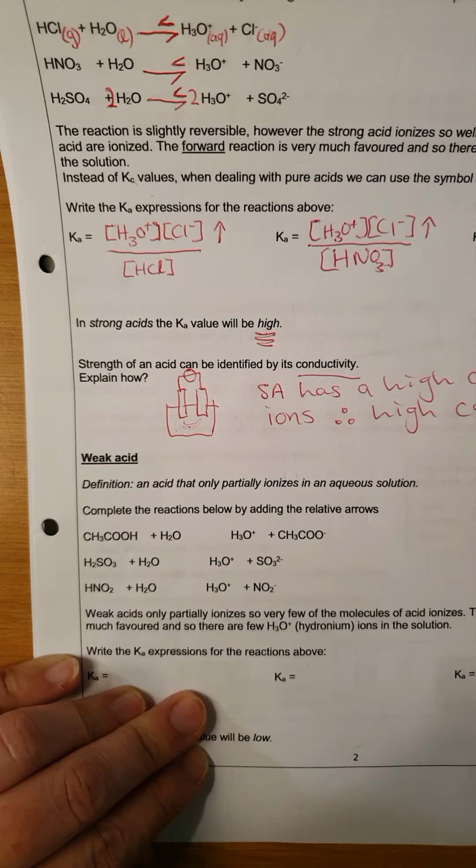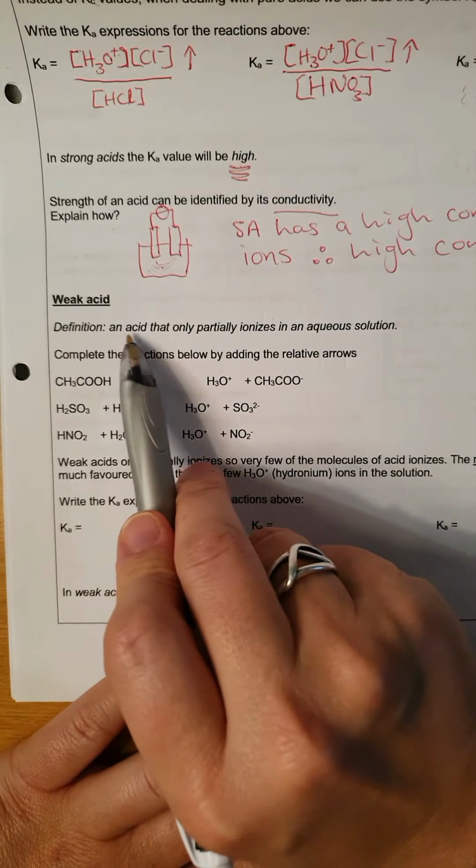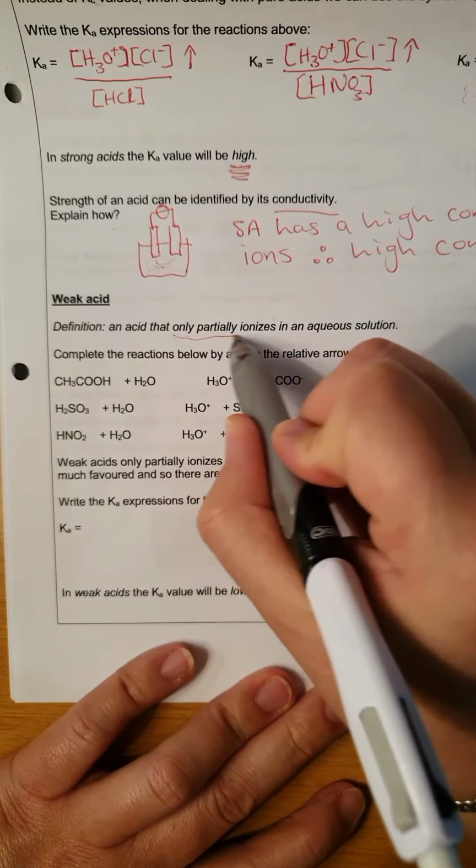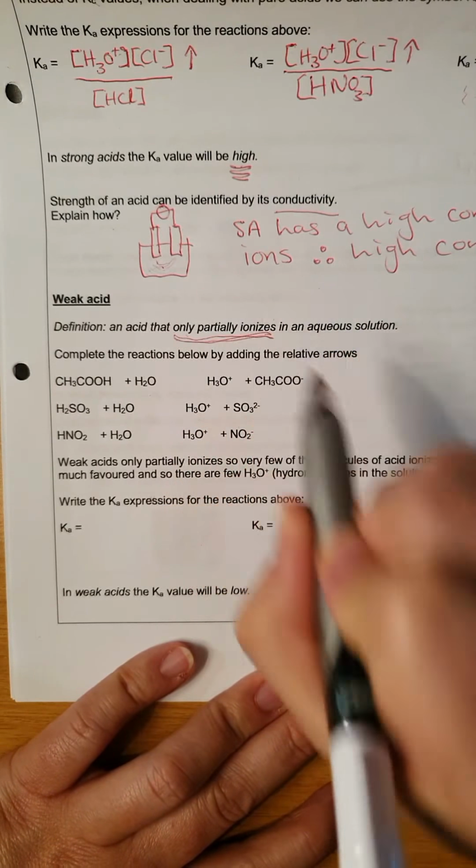All right, if you use the same concentration of all the acids in water and measure the conductivity, you can see which one is the strongest and weakest. Okay, so now what do we look at when we talk about a weak acid? A definition for a weak acid is an acid that only partially ionizes in an aqueous solution. So it doesn't almost completely ionize like the other.